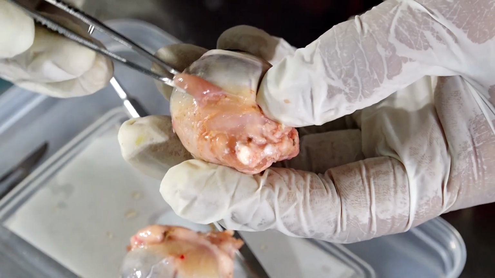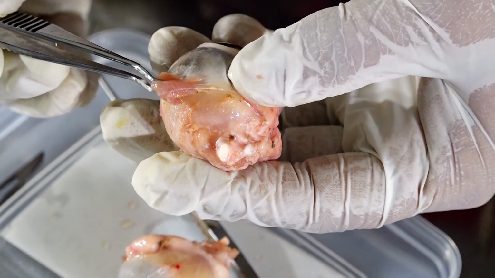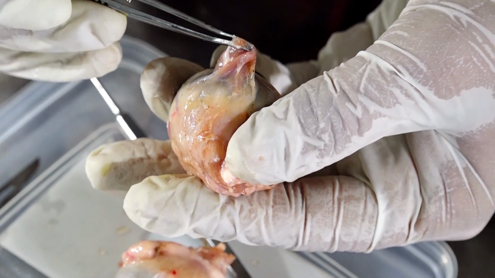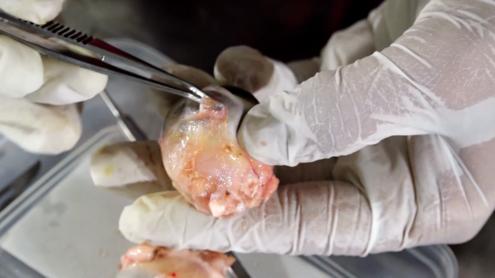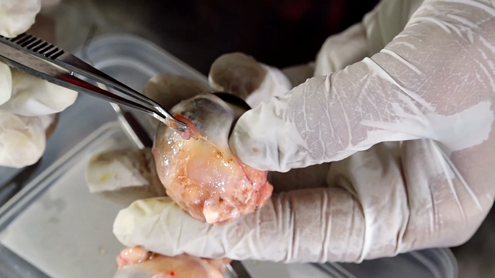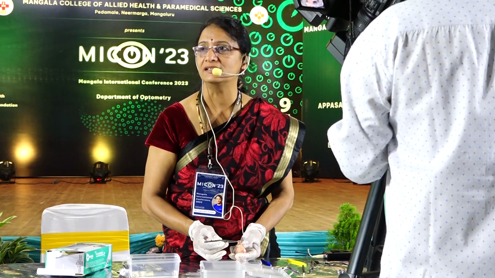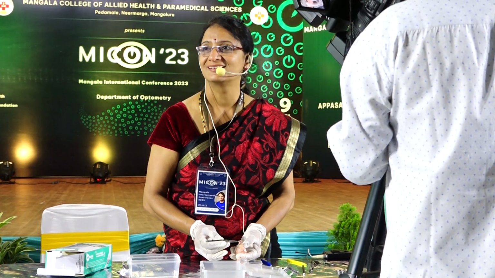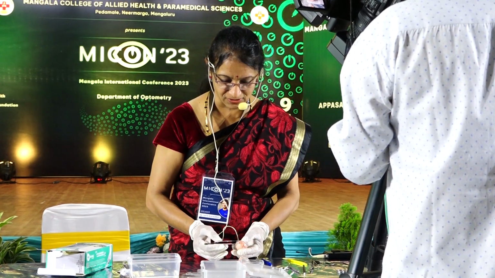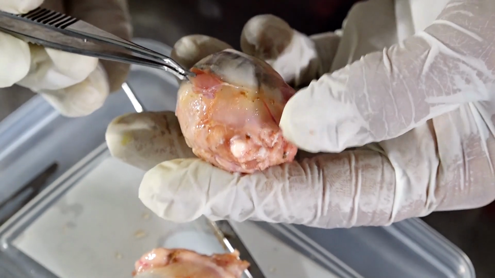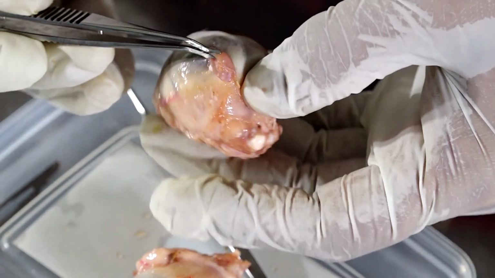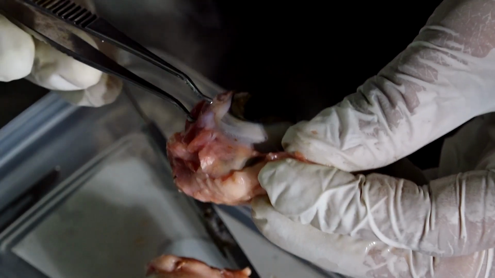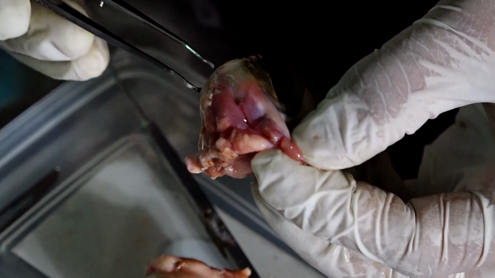Can you see this? What do you think is this? A fleshy structure attached to the sclera. What is this? Can somebody tell me loudly? What turns your eyes to the left and right? Extraocular muscle. So can you see this is the extraocular muscle? There are 4 recti muscles. This is one. This is the other 2. This is the third one. And this is the fourth one.